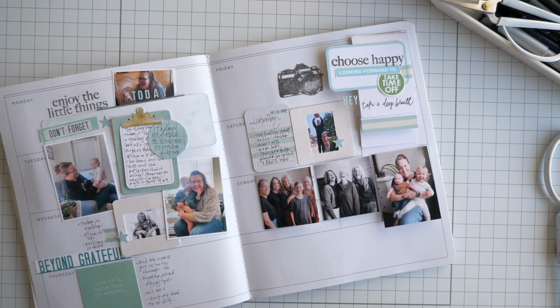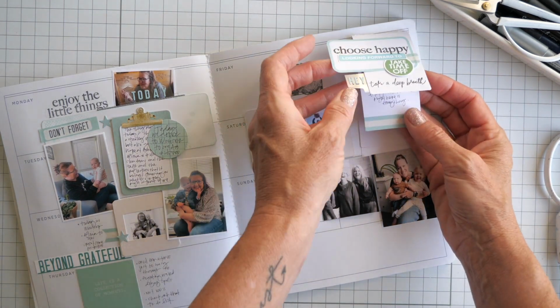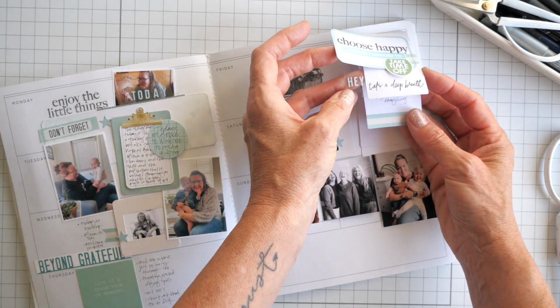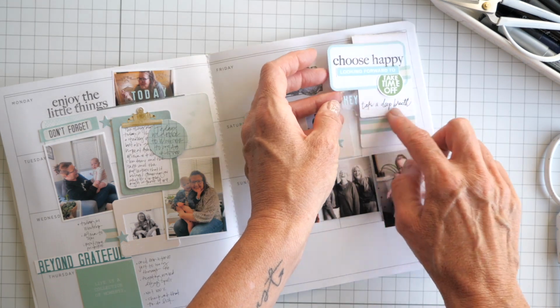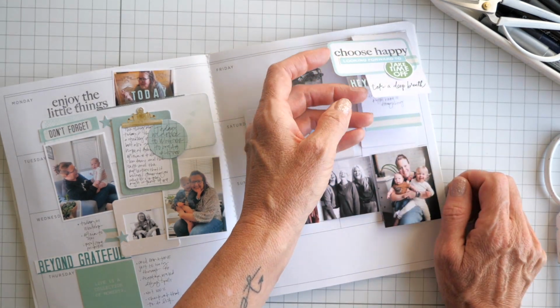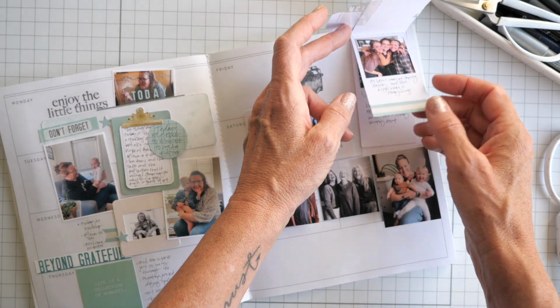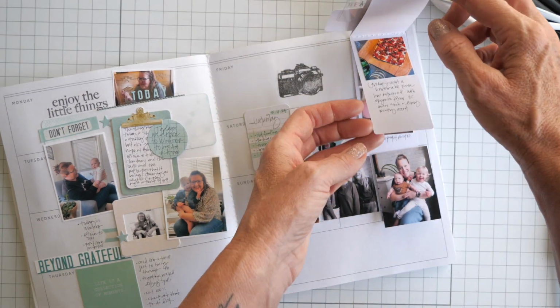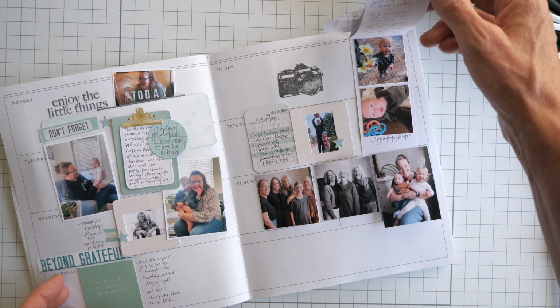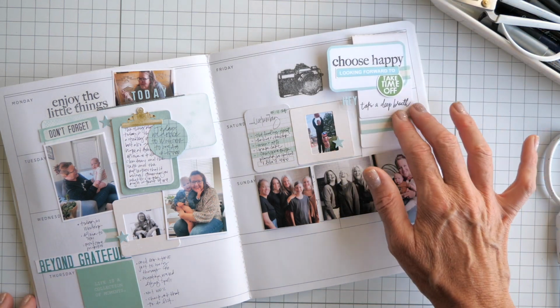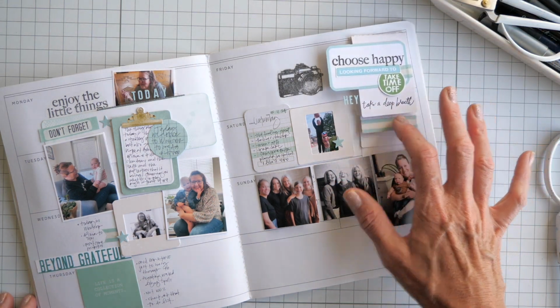So if you're interested in that, be sure to click notify me so that you know when that comes back in stock. So then I added another of the ghost tabs here in Hey, and then some more stamping. Take a Deep Breath from that Stamp Society. And then I added my photos inside here with the journaling. So I had a lot of journaling, had a lot of photos. That was a great opportunity to use this little photo stack here.